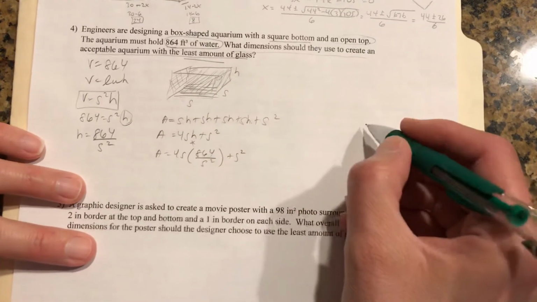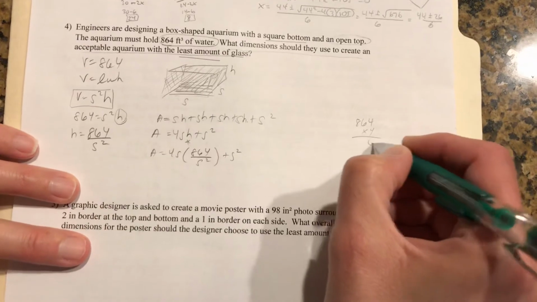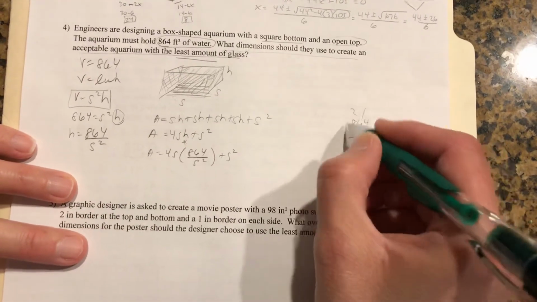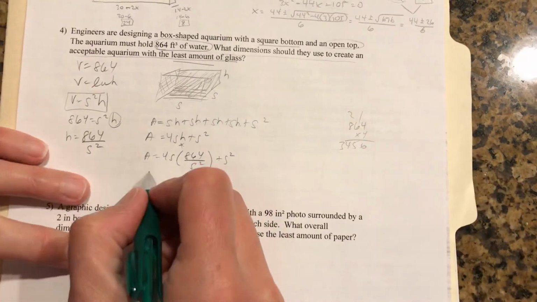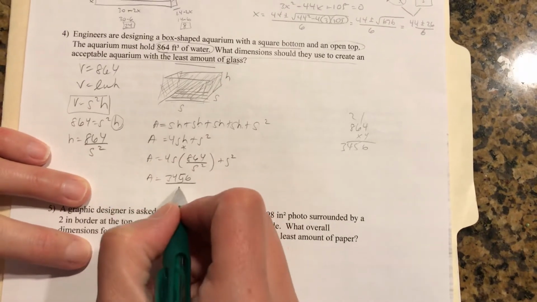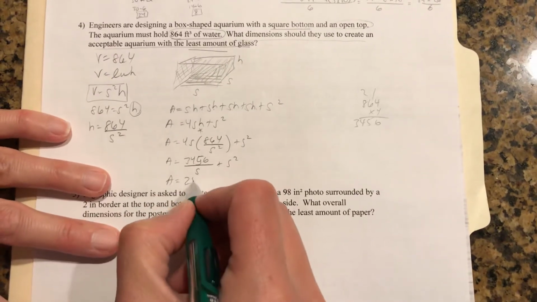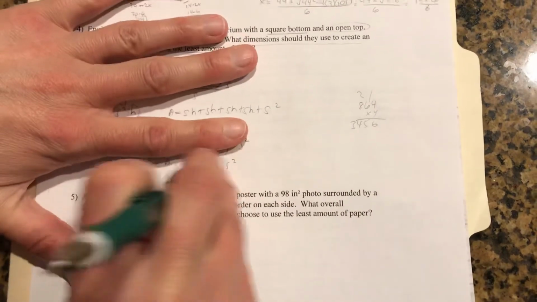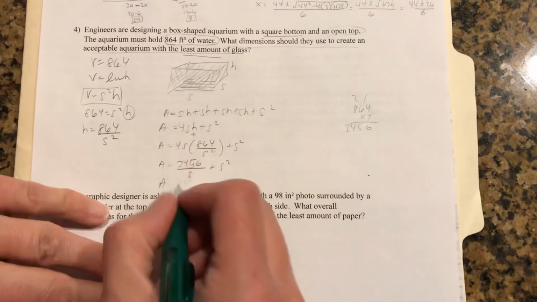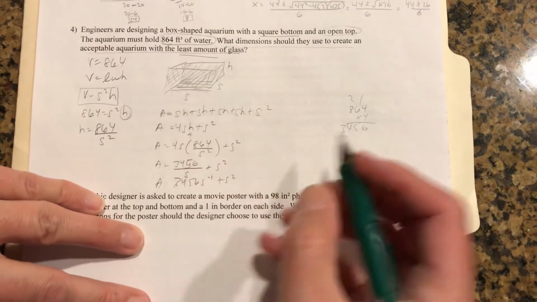So 4 times 864, I wish I remembered that number. 4 times 4 is 16, 4 times 6 is 24, plus 1 is 25, 2, 32, 3, 4, 5, 6. So A equals 3456 over S plus S squared. So 3456 S to the negative first power plus S squared.